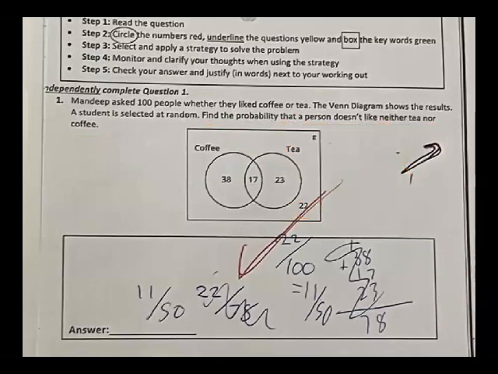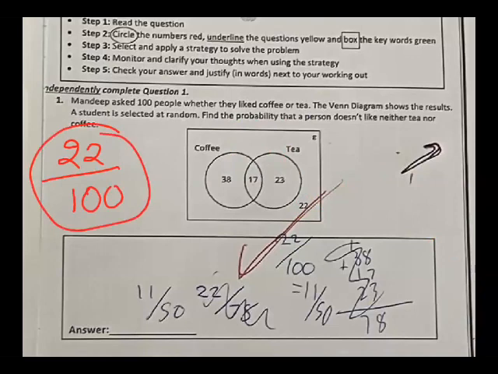So it is 22 over how much, beta? How many total people were surveyed? 38 plus 17 plus 23 equals 78. So that equals 22 over 78. No, it is not 22 over 78, because there are 100 members in total. Yes, there are 100 members. So it is 22 over 100.